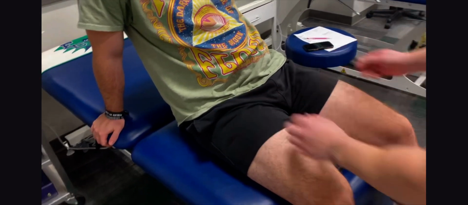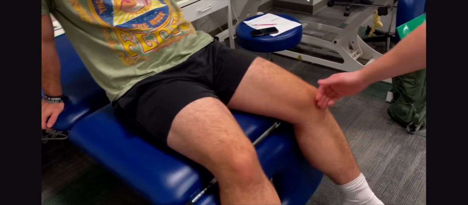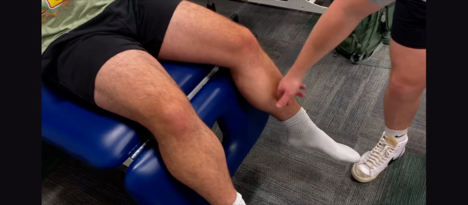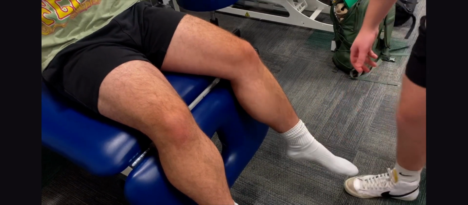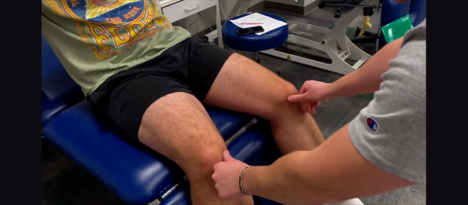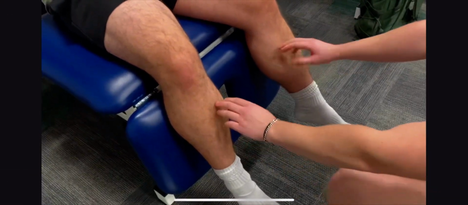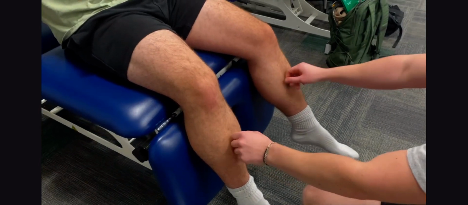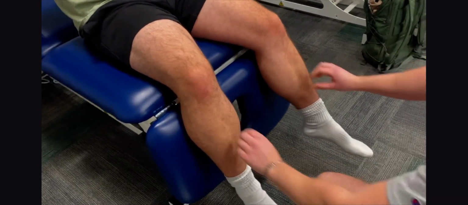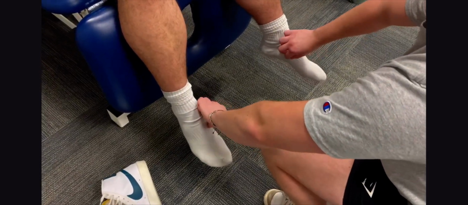Yep. Perfect. Next, we're going to do L4, which comes across the knee, down the medial aspect of the tibial crest into the medial foot. So we're going to start up here. Same both sides. Yep. And the foot. Same. Yep.